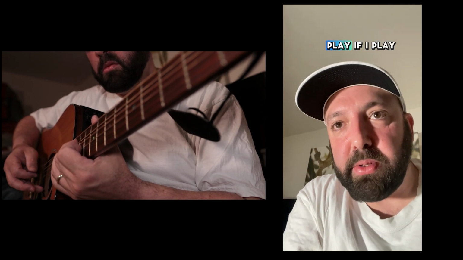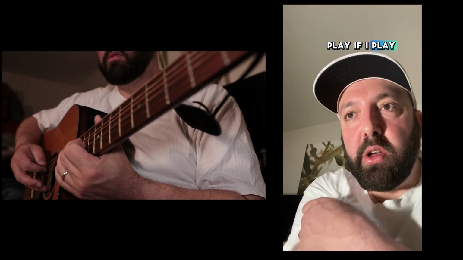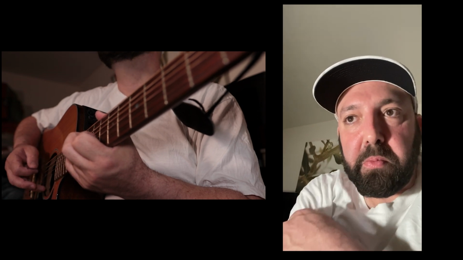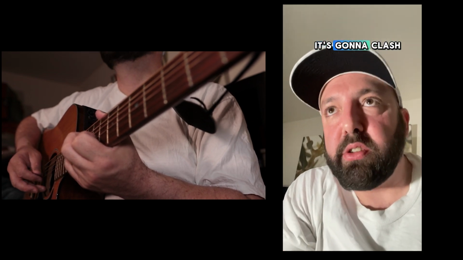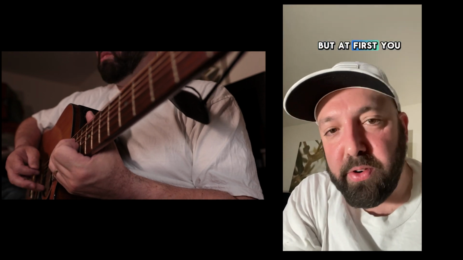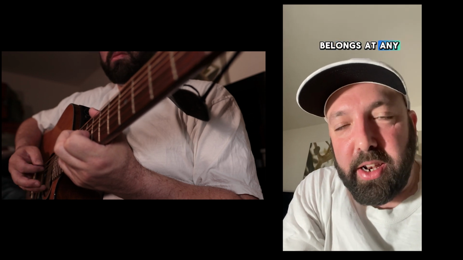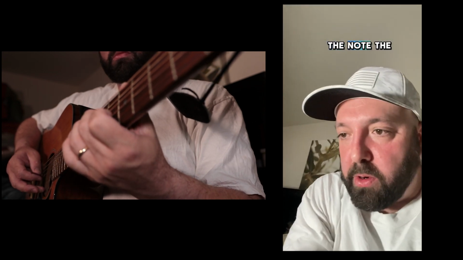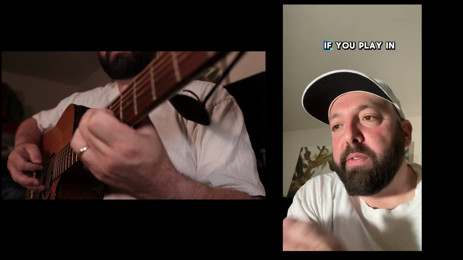You understand? If I play a note that's just not in the key of C, it's going to clash. And that could at times be a good thing, but at first you want to find what sounds like it belongs at any given time. So you have a chord going on in the background, and then you play the melodic note over it. If you play in your melody a note that's already playing during the chord, it's going to fit.